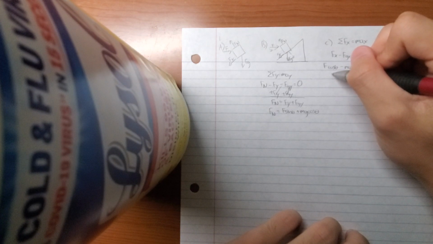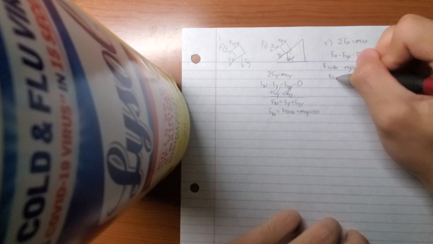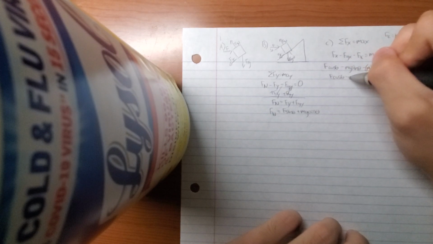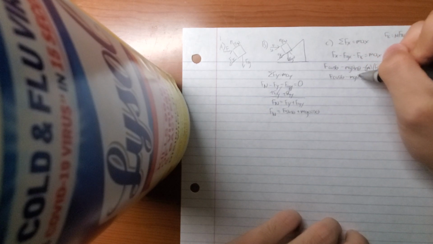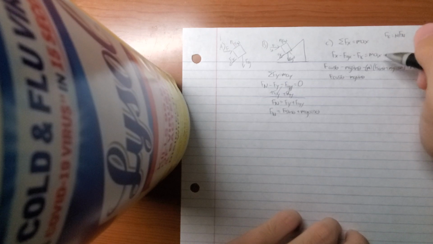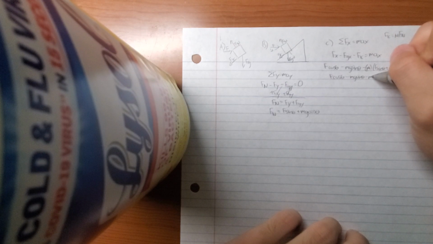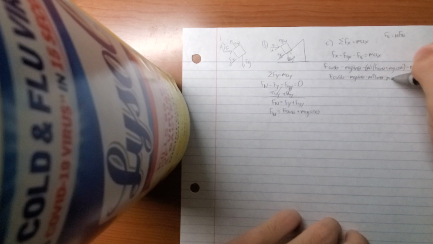So F cosine theta minus mg sine theta, we're going to distribute the minus mu. So minus mu F sine theta minus mu mg cosine theta. Let's just do another step really quick.